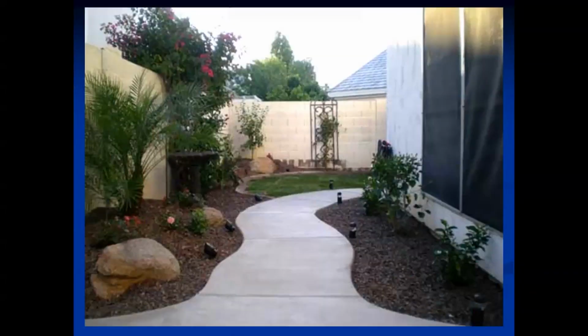And here's just a regular concrete, but it's curved. And not only is it curved, going by the house, but then it curves around the back of the house, which actually creates the question in your mind, what's back there? I want to go back there and see, rather than just a straight walkway with a 90-degree angle going to the right. Much more interesting.